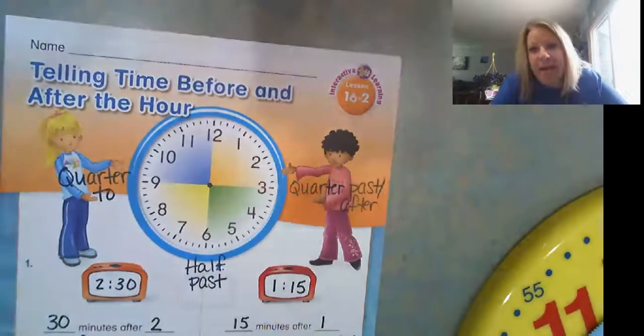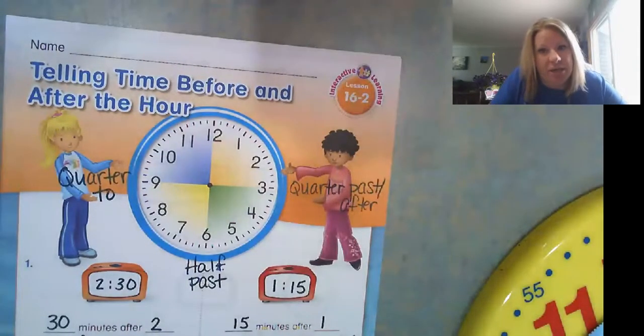This is math 16-2. This is telling time before and after the hour. So I'm going to be very honest with you here. This is the trickiest lesson, this whole topic.